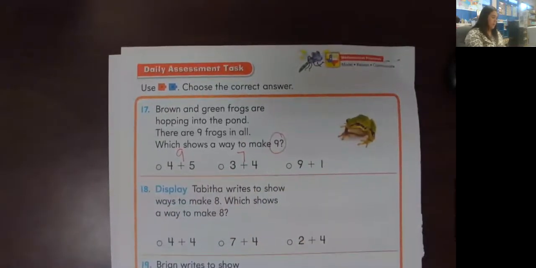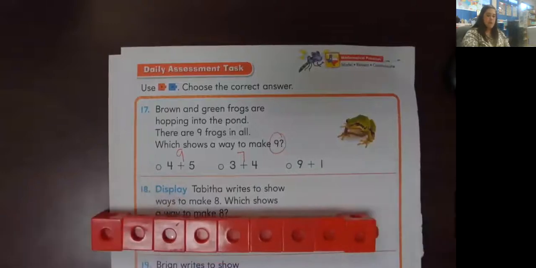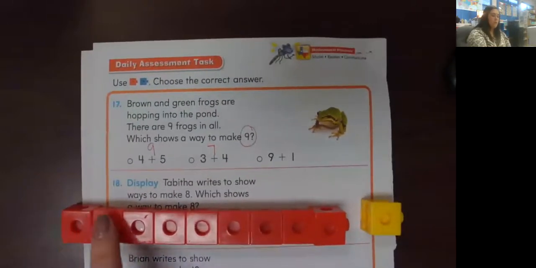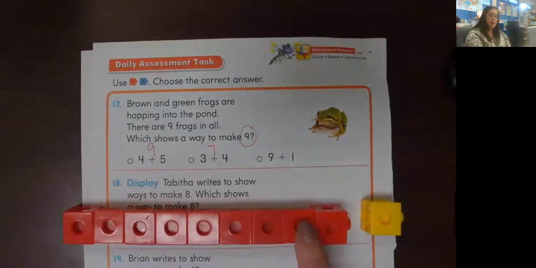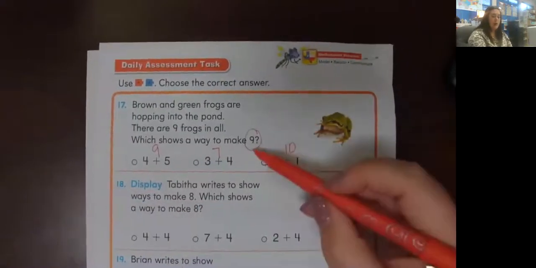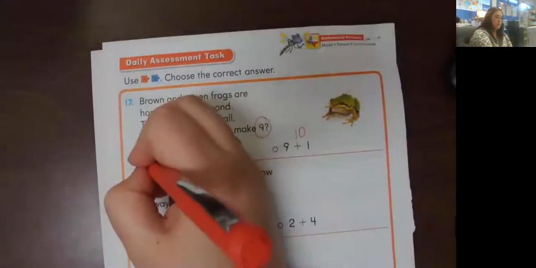9. So I'm going to get 9 in one color. So here's 9 red and 1. So 1 in yellow. Let's count them up. 1, 2, 3, 4, 5, 6, 7, 8, 9, 10. So 9 plus 1 is 10. We're looking for 9. So here's our answer over here.